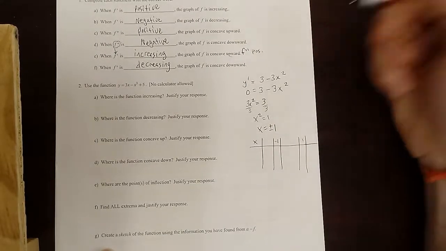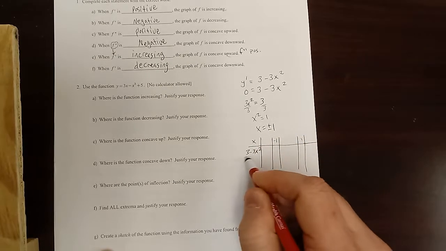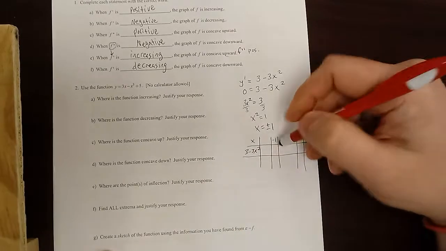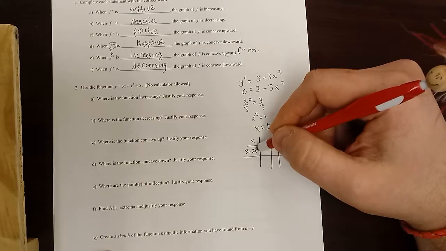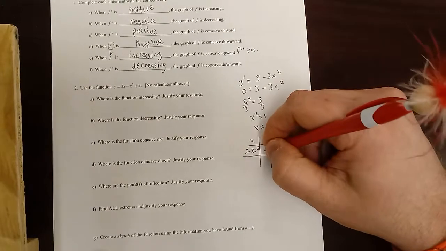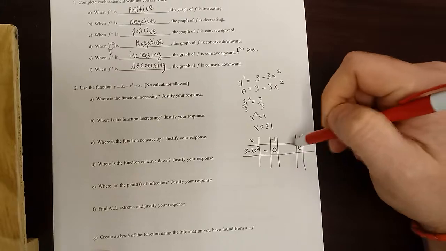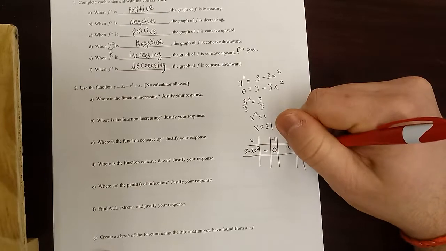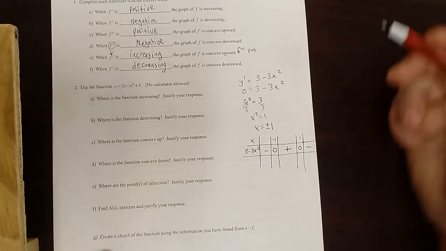For 3 minus 3x squared, I don't have mine factored, so I'm just going to deal with that. Less than negative 1, so like negative 2: a negative squared is still a positive, and then those subtract, and we wind up getting a negative. We get a 0 here and a 0 here. In between, if I plugged in 0, I'd get a positive, and then anything after, we get another negative. So that's what I got for those.